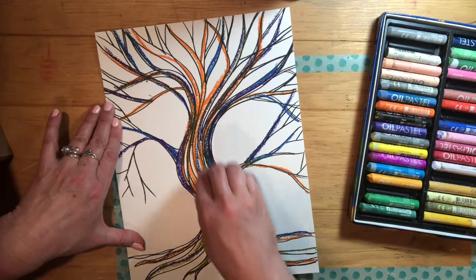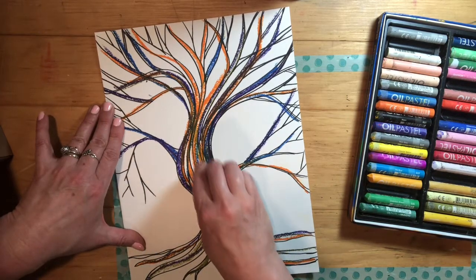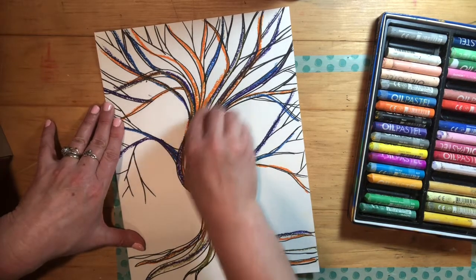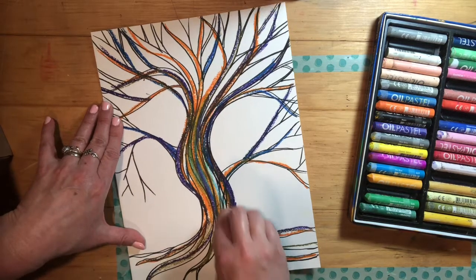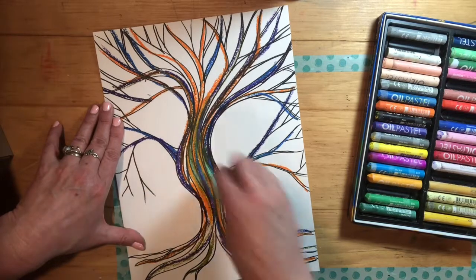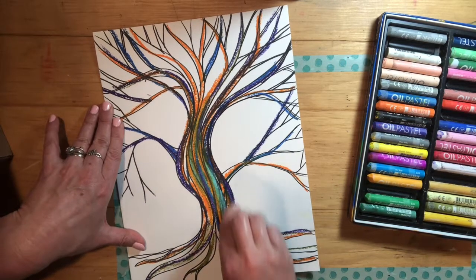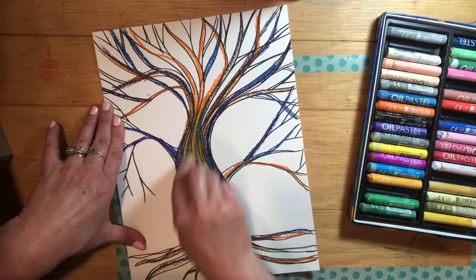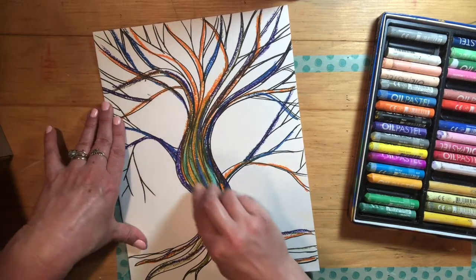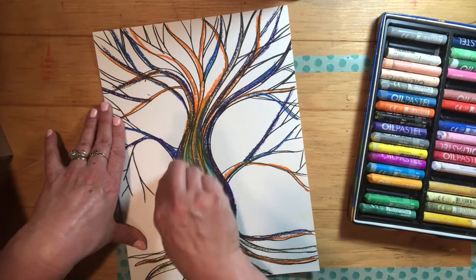I'm gonna go in with some lighter colors in the center. And I'm noticing that this orange and this light blue make a green. What? Orange and blue aren't supposed to make green. Well, guess what?